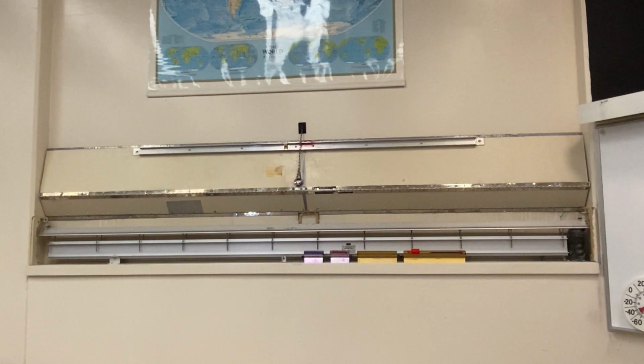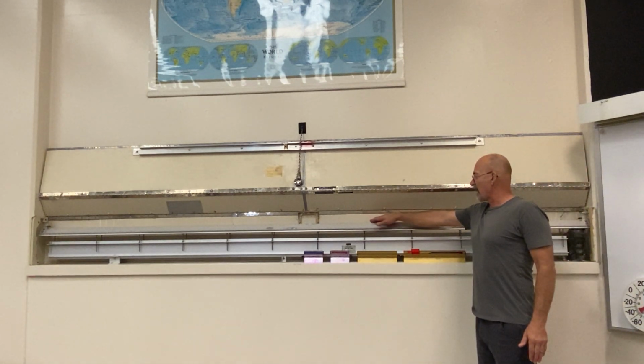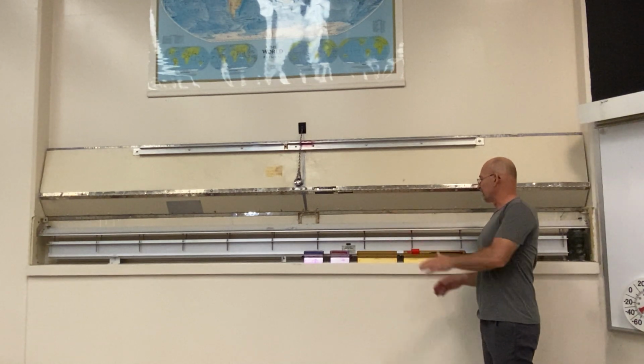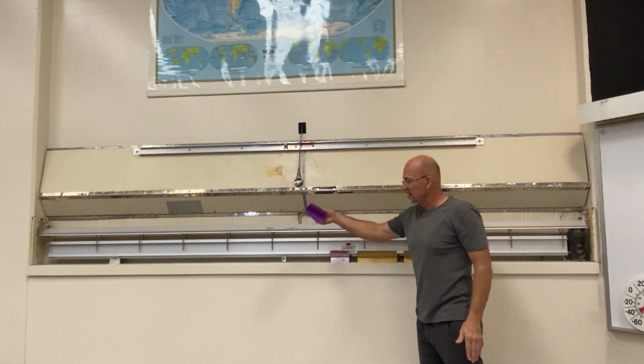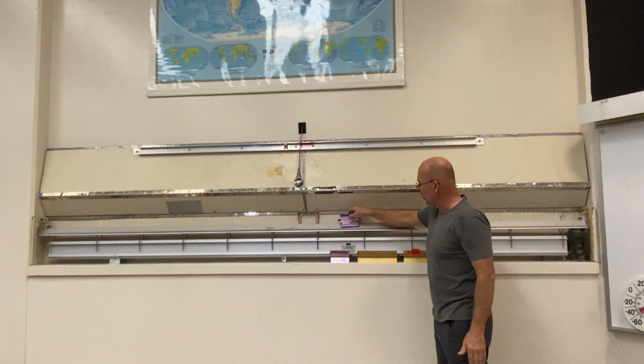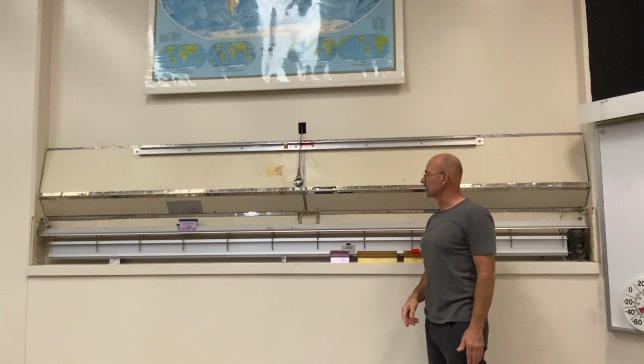So we had a demonstration of this before, and I'll just remind us of what we're looking at. So again, this is that track here, and it's a hollow channel and it has air coming out, and therefore these little cars or gliders float on it, and you can get nice frictionless motion.